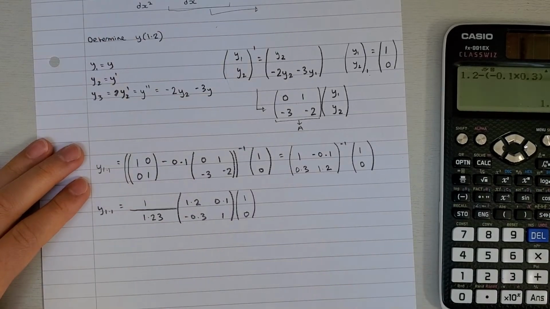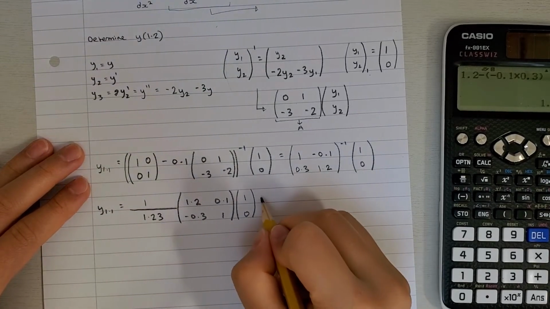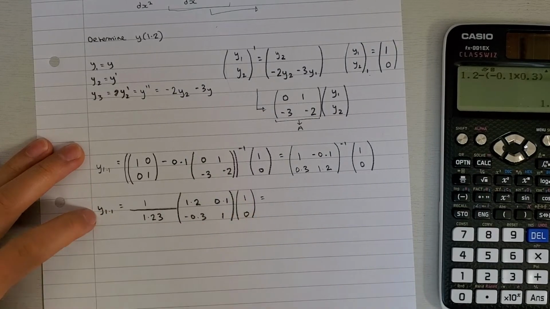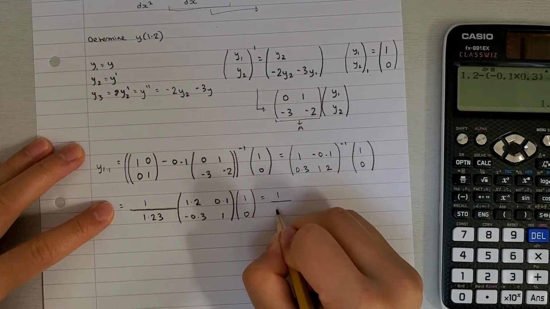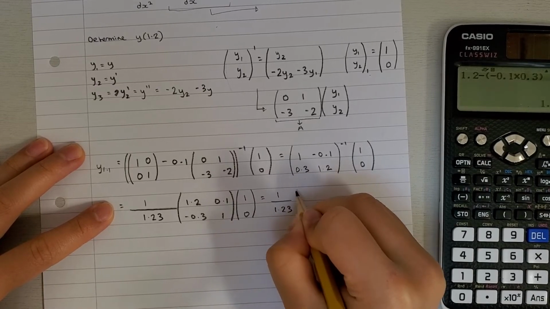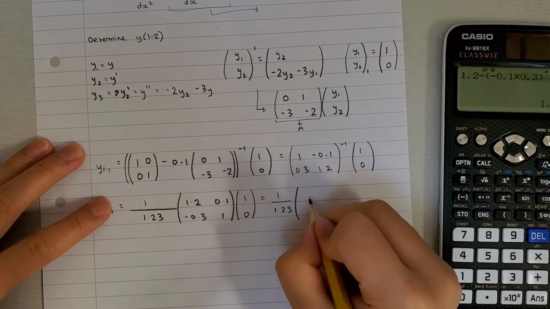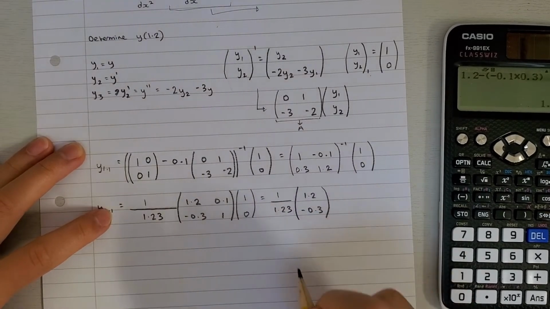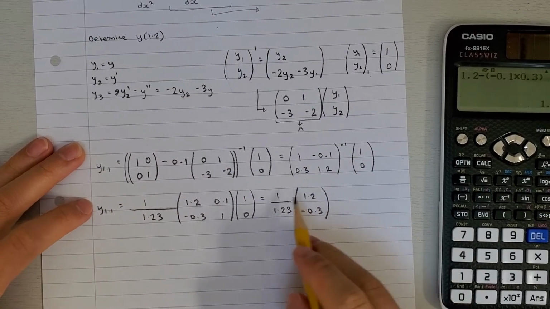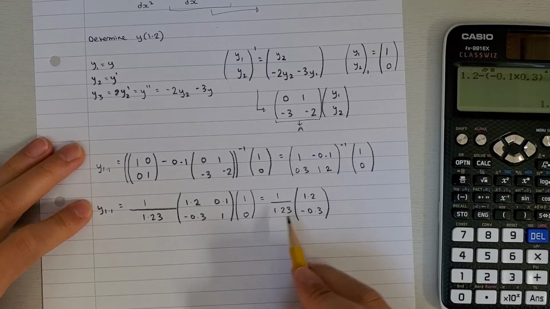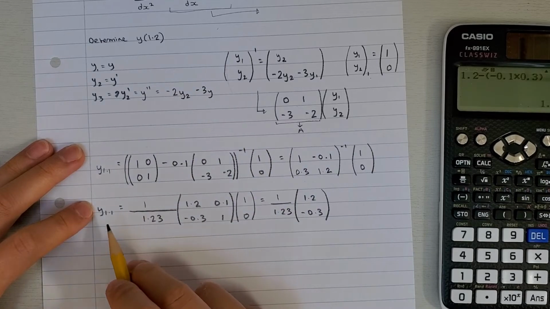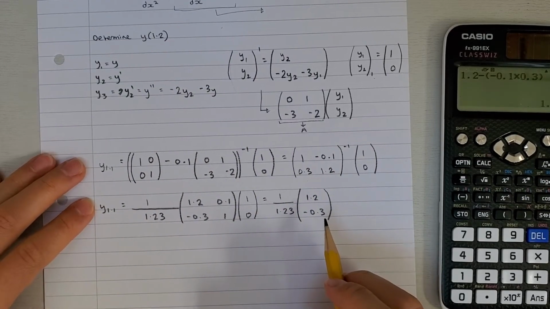Once we do the multiplications across, we are left with 1 over 1.23 multiplied by 1.2 and negative 0.3. We could multiply because it's a scalar, but because we need to do another iteration to get to y1.2, we'll just leave it like this.